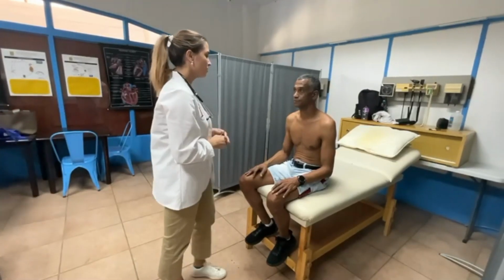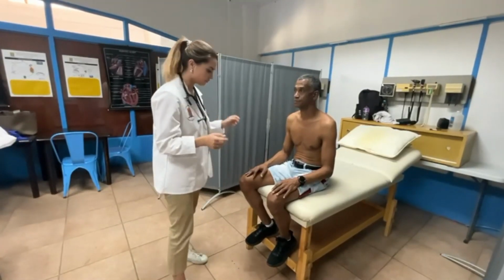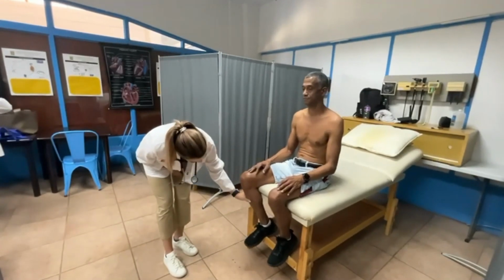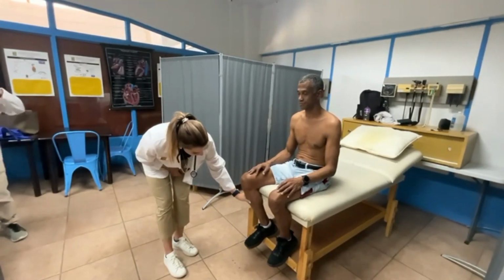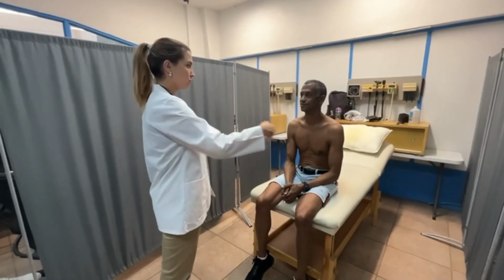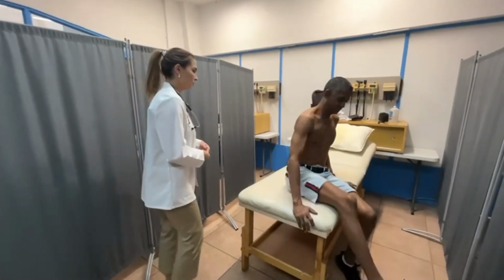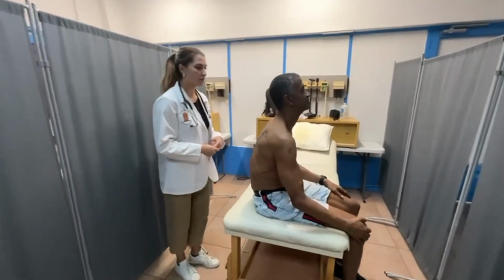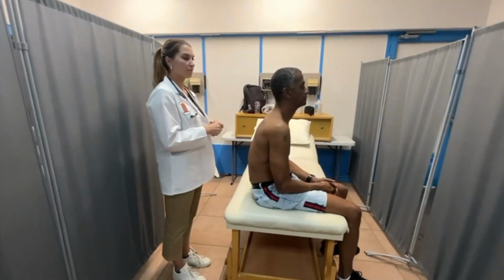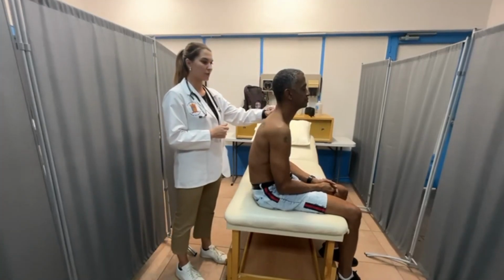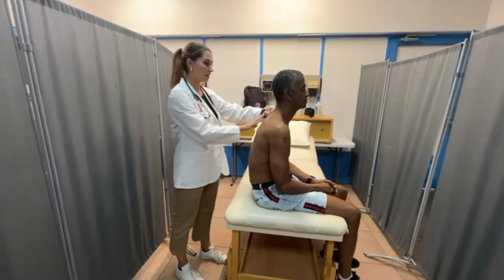Finally, before we move on to the posterior chest exam, I will check for pitting edema, which could indicate something like congestive heart failure. Now we will move on to the posterior chest exam. I ask the patient to turn with his back toward me. I'd like to note that there's no indication of vertebral anomalies, like kyphoscoliosis, that would restrict respiration.